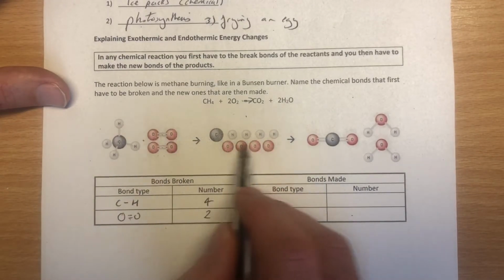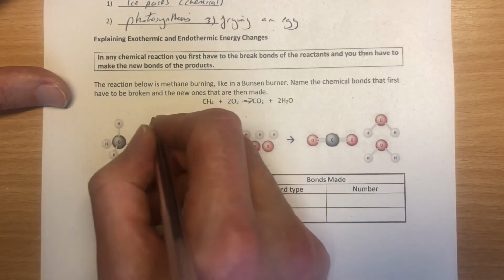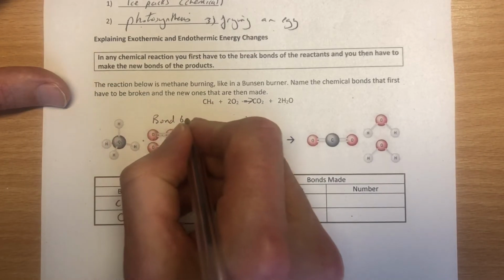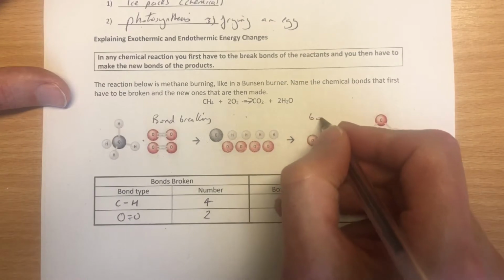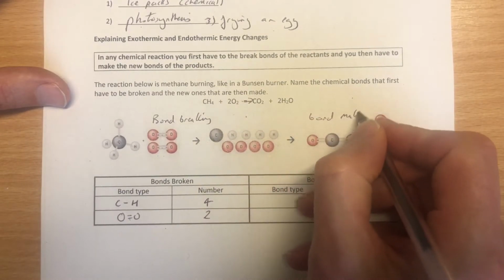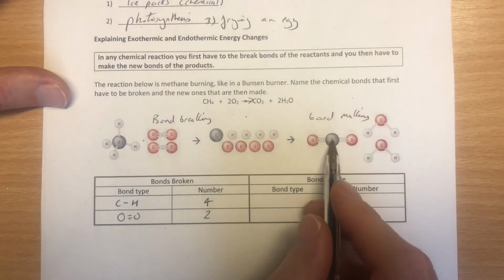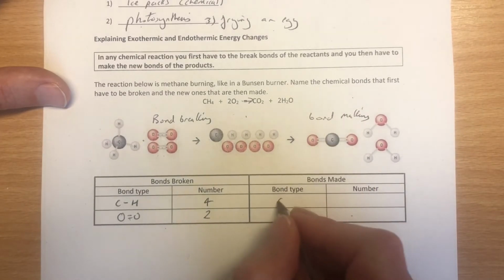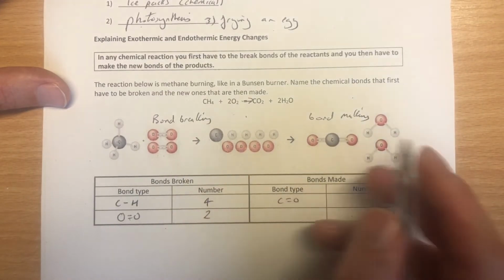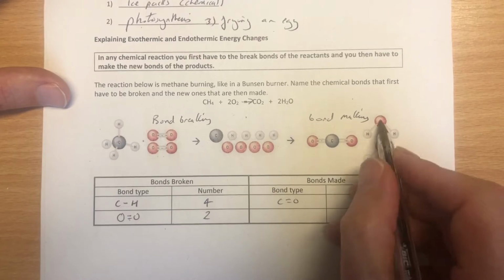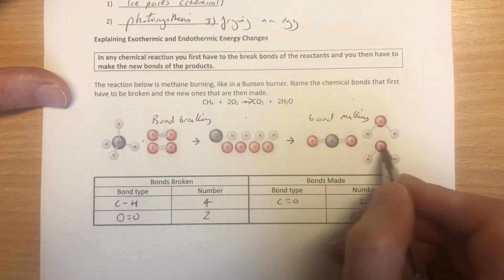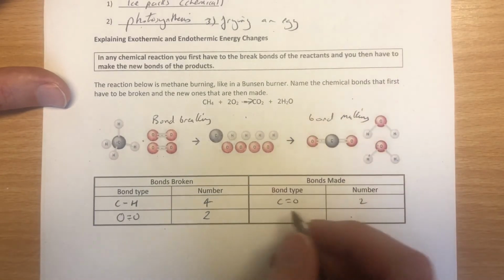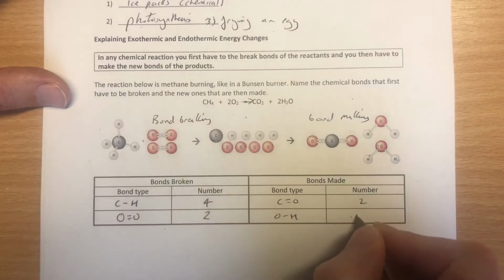We've got all these atoms on their own. So the first stage is bond breaking. That's the first stage. And the next stage, bond making. So once we've got all these atoms on their own, we need to make new bonds. We've got a carbon double bond oxygen there. We've got 2 of them. We've got a hydrogen-oxygen bond, 4 of them.